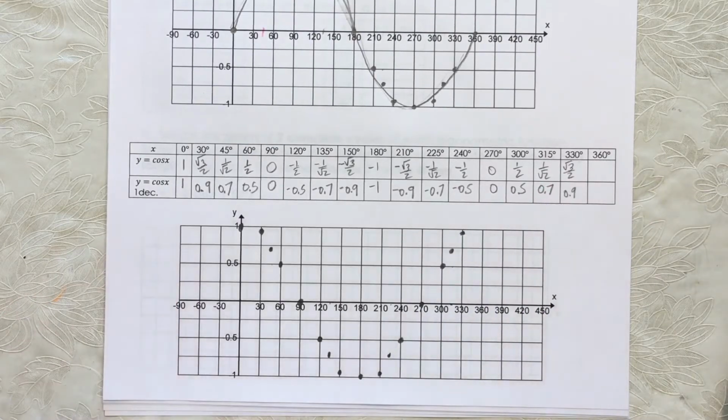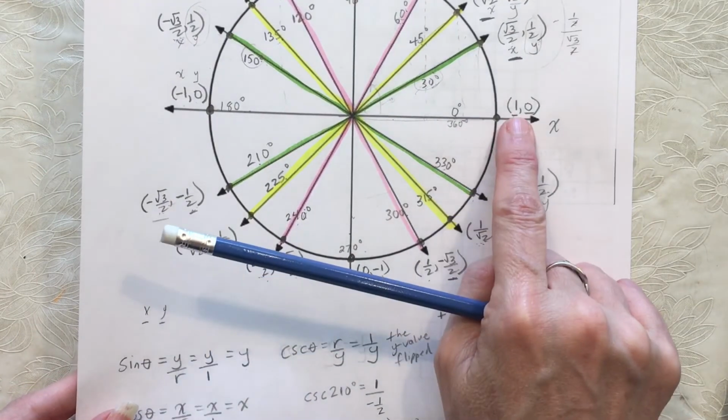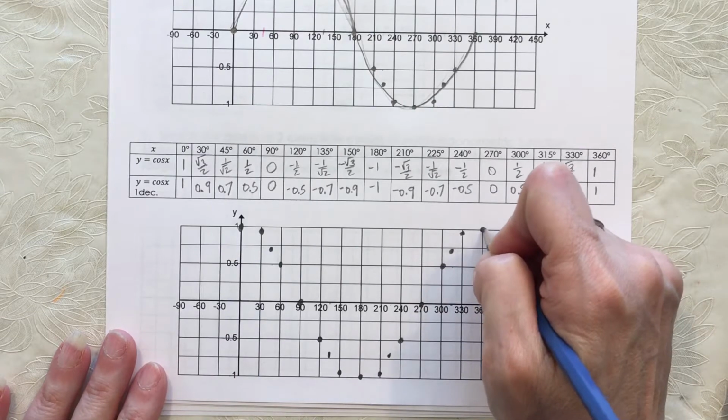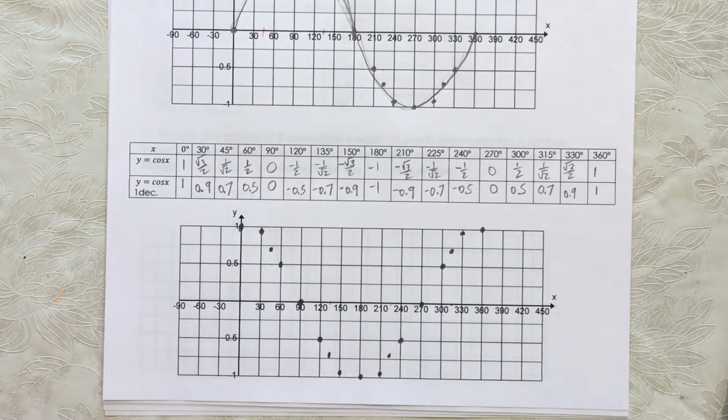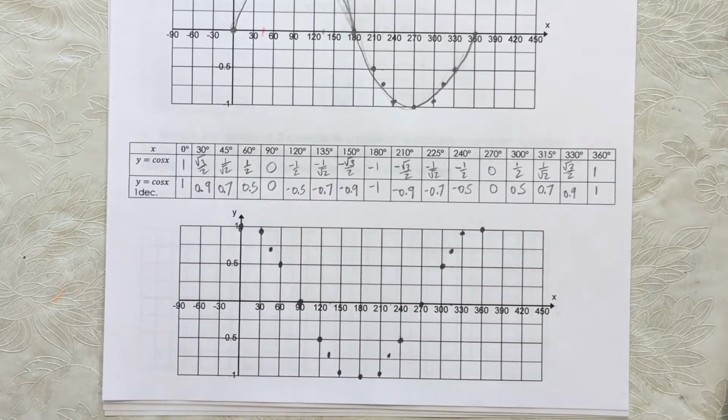And then cosine of 360, back at the beginning again, cosine is the x value 1. And there we have one cycle of the parent function for y equals cos, and we want to again join it with a smooth curve.